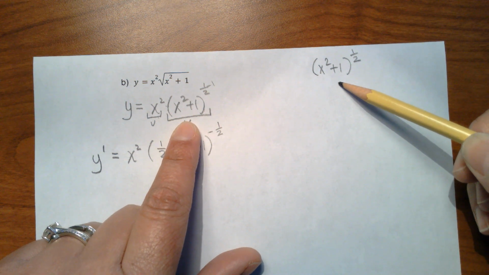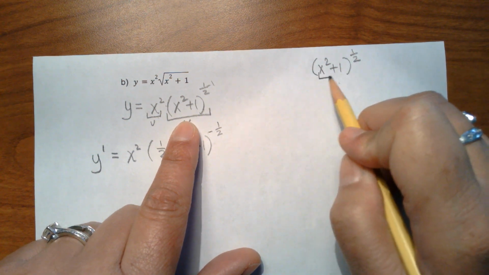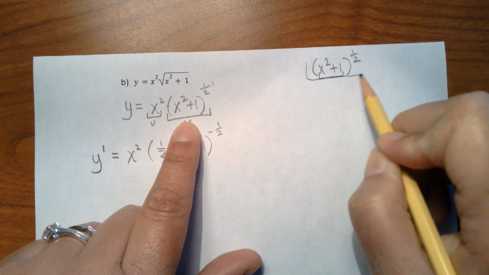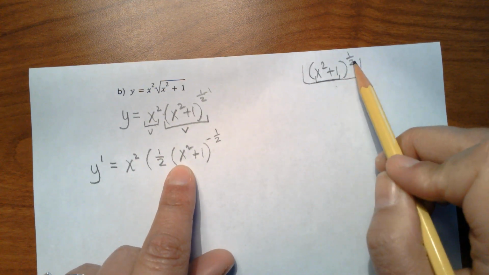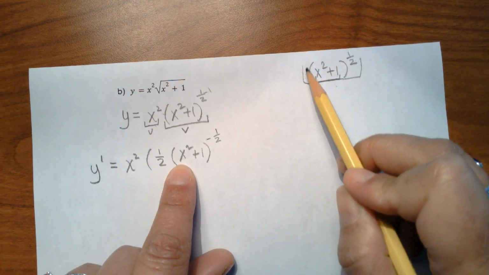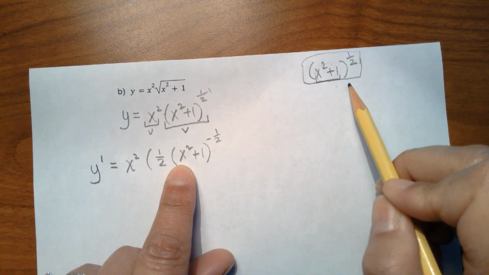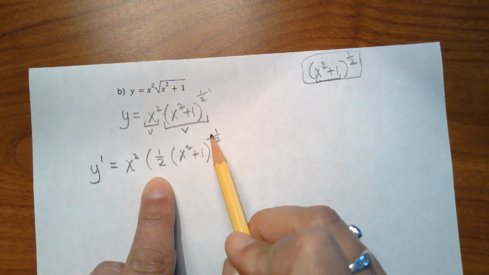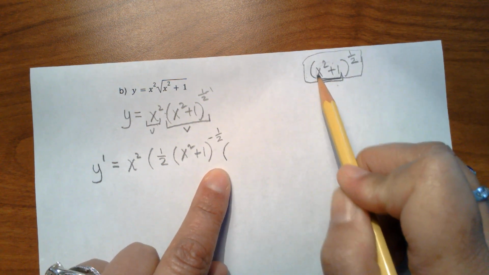This is where calculus separates everybody, because you have to remember, we have a chain rule here. We have an inside part and we have the outside part. What we just did right here is we differentiated the outside. We did this whole thing. We still have this inside part to do. So while we differentiated the outside, we still have to multiply by this part in here.